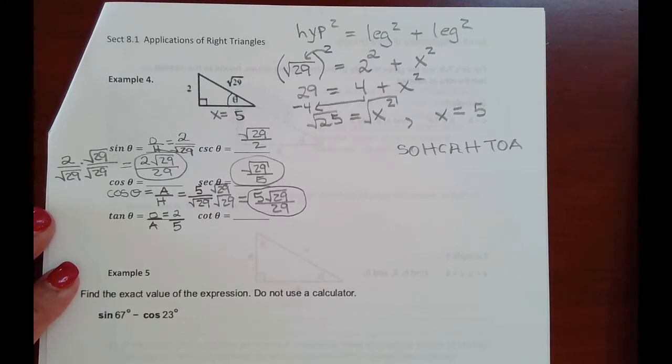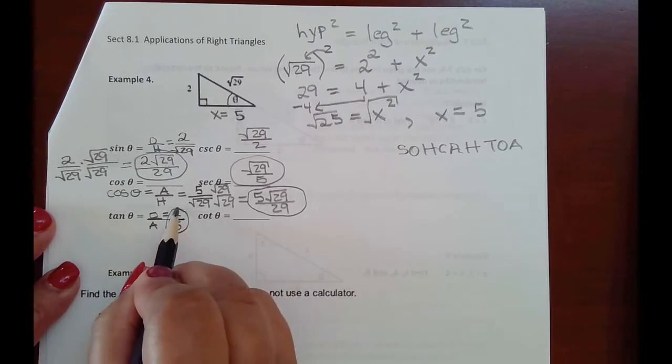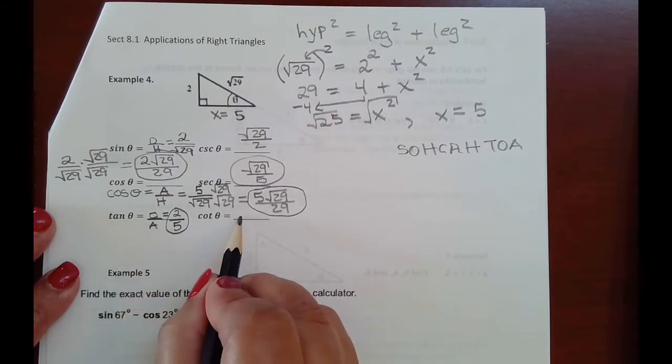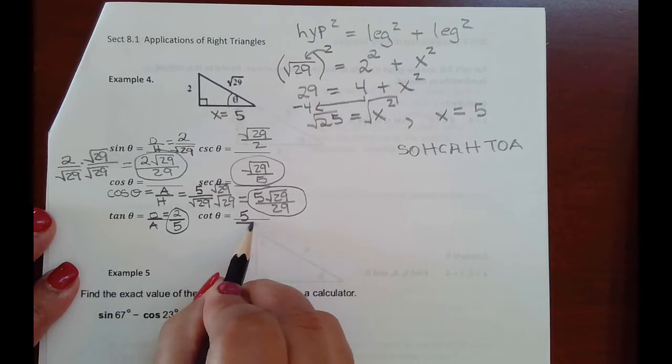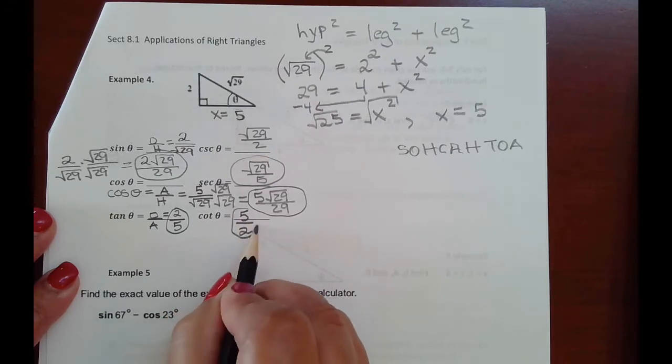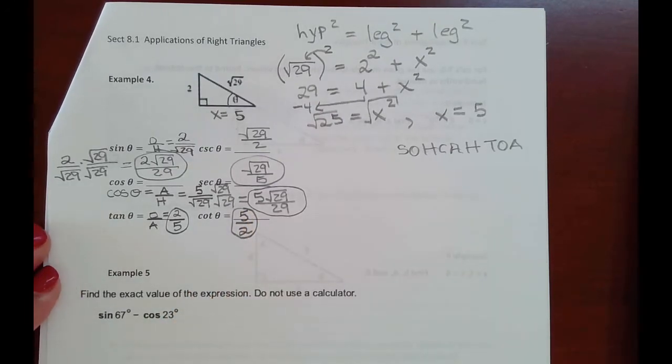Okay, and then when you go to do cotangent, it's just the reciprocal of this. So instead of 2 over 5, 5 over 2. Okay, so basically the same thing that we did in example 3. Just wanted to give you some practice using Pythagorean theorem to complete the triangle. In other words, find any leg or hypotenuse, any side that happens to be missing.